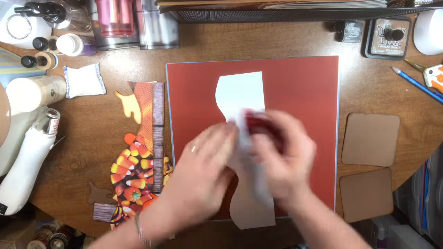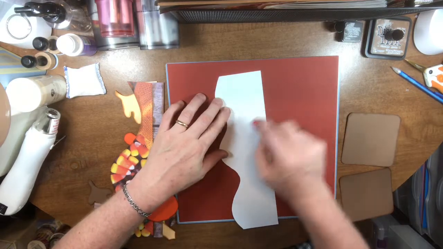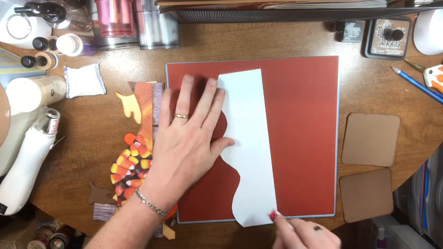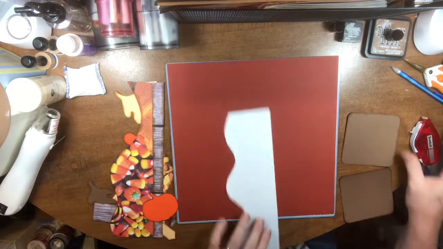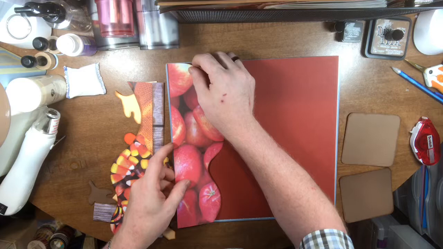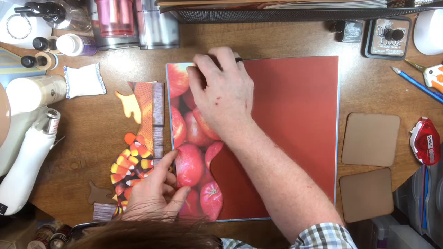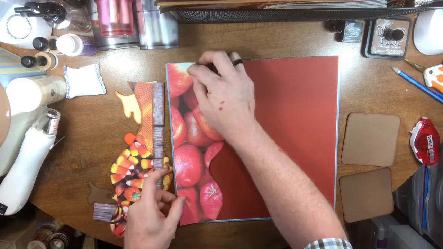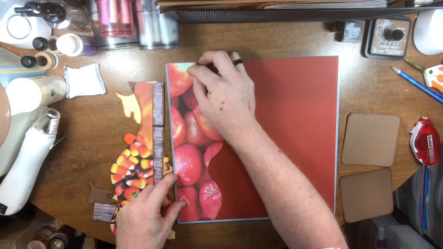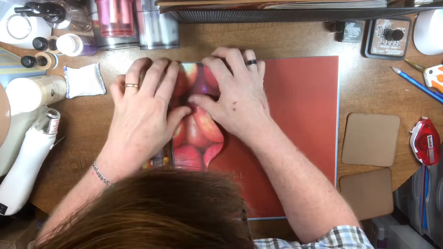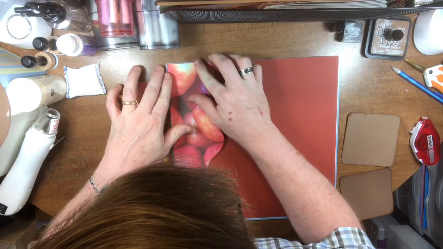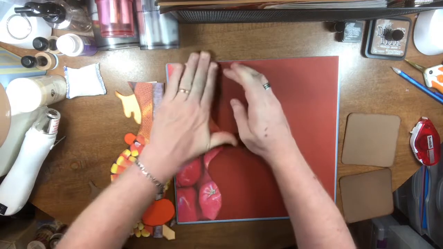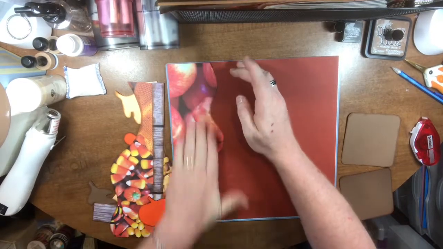I'm just going to be putting a little piece. On these wider ones, I do a little bit on each side, all the way down. Just little bits of adhesive. I'm going to take this to the very tippy top corner of that, bring it all the way down our paper, and there we go. There we got our apples on there.